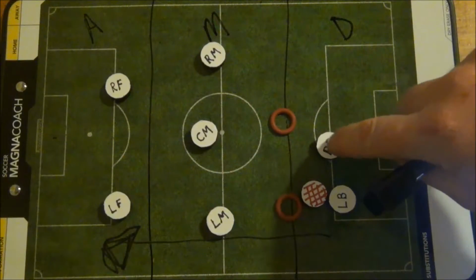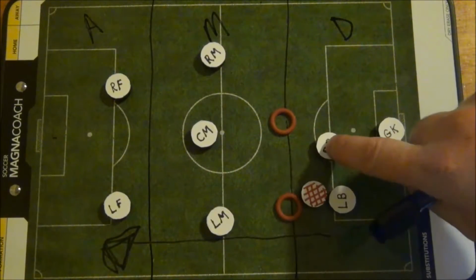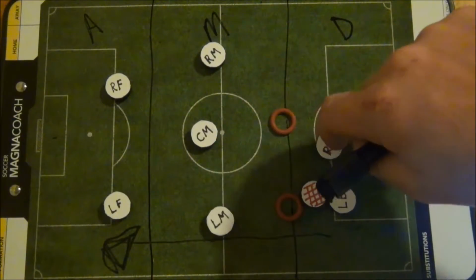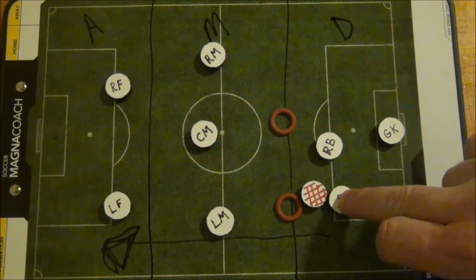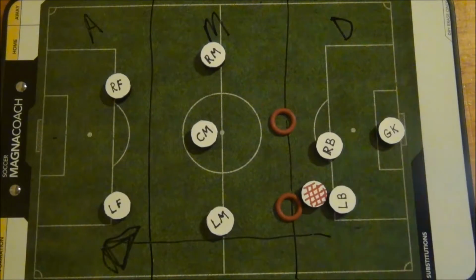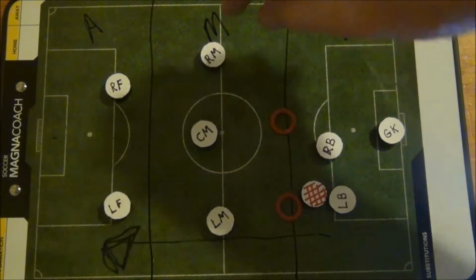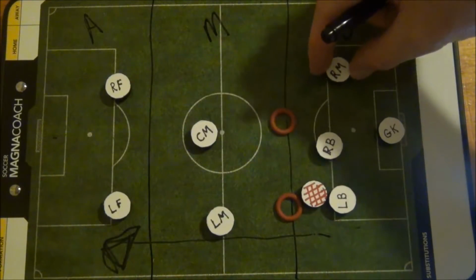So this person is first defender, second defender, watching this person here as well as this person here. We cover, we delay, we wait for that person to make a mistake, and then we go for the ball. But most importantly, we wait for our midfielders to come back and help us.